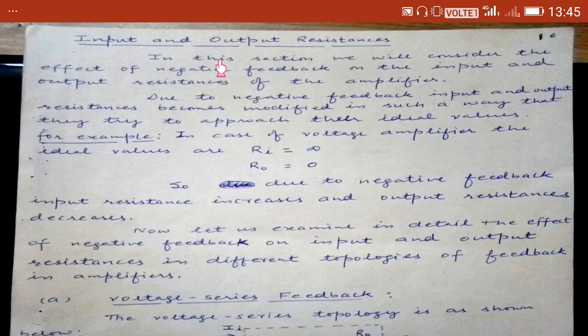For example, a voltage amplifier should have infinite input resistance and zero output resistance. So if we apply negative feedback in a voltage amplifier, the input resistance will increase and the output resistance will decrease.